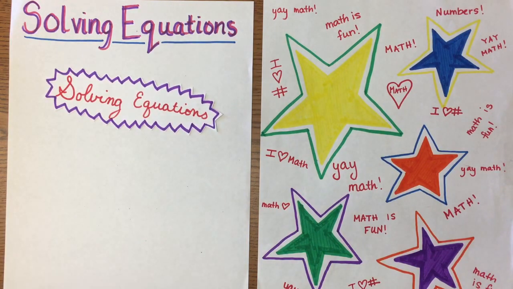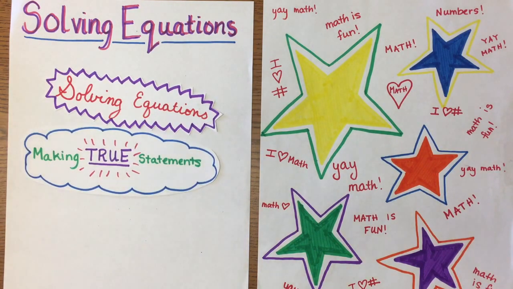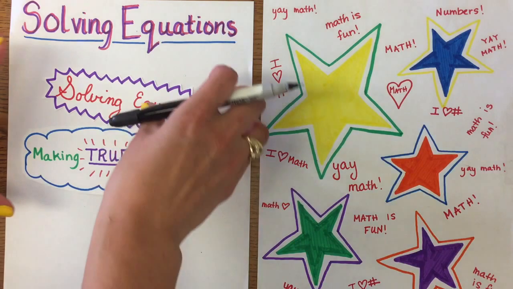Solving equations is the same thing as making true statements. What it means to solve an equation is making true statements. I kind of think of that as the theme of Algebra 2. We are making true statements and looking at what we need to do in different situations to make a true statement. So a solution is a true statement for a problem.